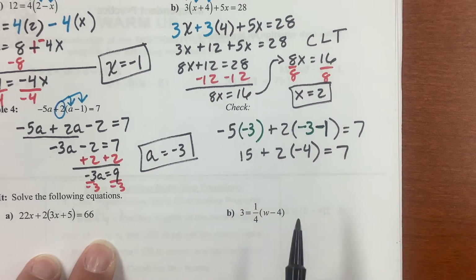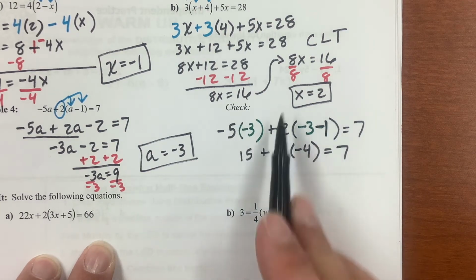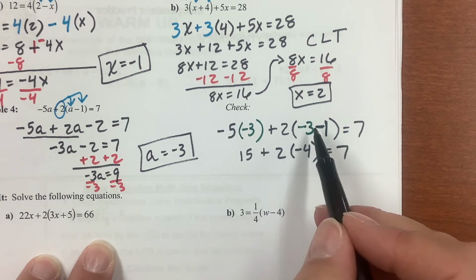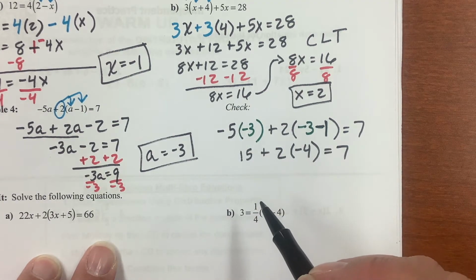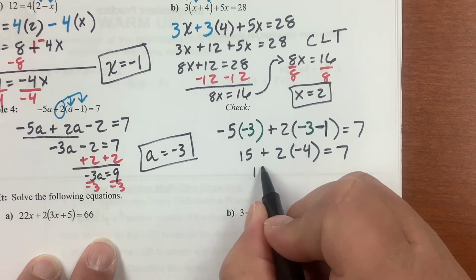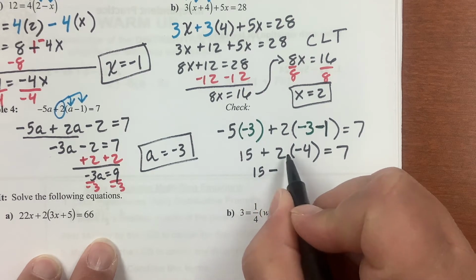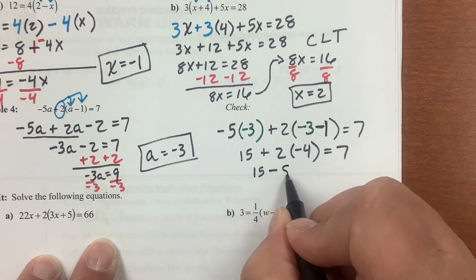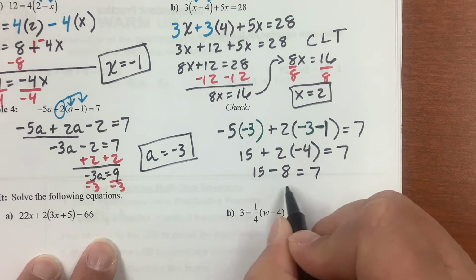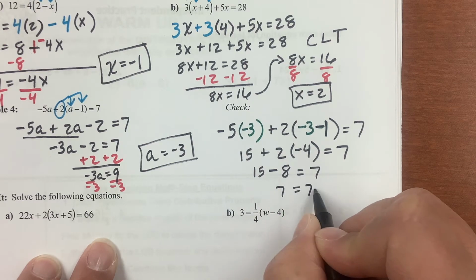Order of operations, multiply first, do what's in the parentheses first. No, sorry, parentheses first. Oh, and I multiply, shouldn't have done that, but all right, here we go. 15 minus 2 times 4 is negative 8, so minus 8 equals 7. 7 equals 7, it checks.